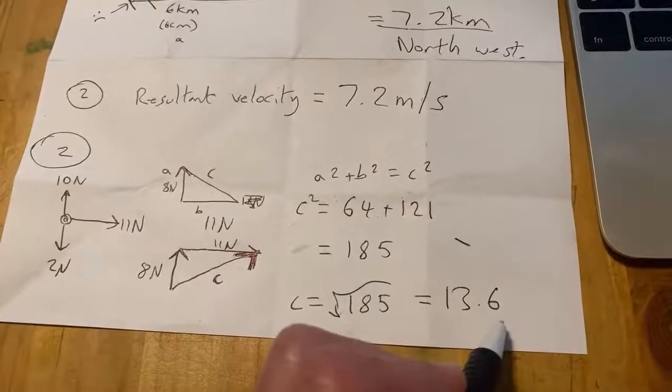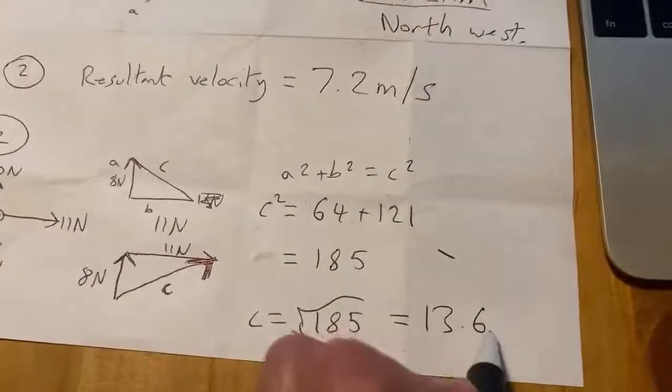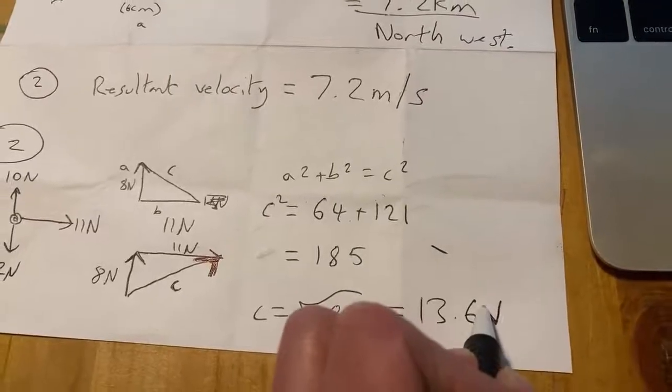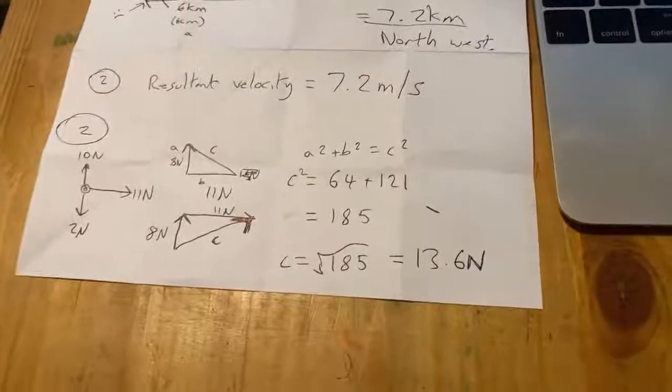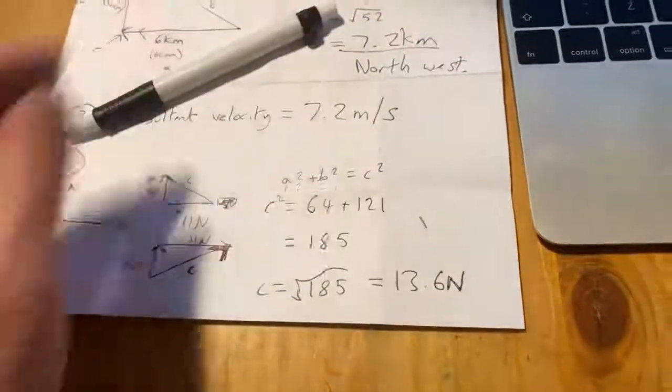And again, I left the units off, because I would always double check the question before I wrote my units on. And we're looking at force this time. So it is newtons. Whew. And that makes sense because force is a vector.